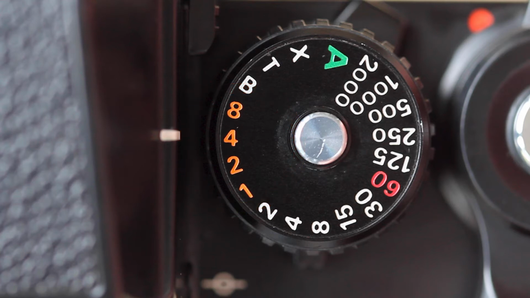On this screen in front of you, you're going to see how we change the exposure for a shutter speed, and what we need to remember is that when we change a shutter speed, we either have to change the aperture or the ISO to compensate for the change of light.